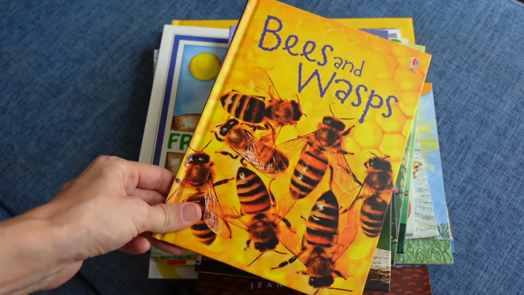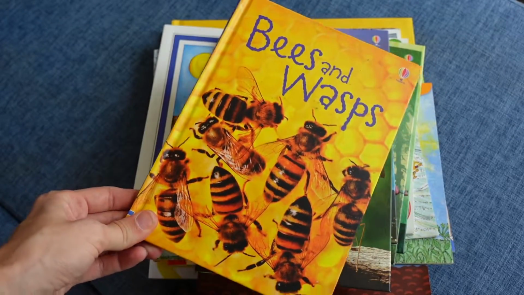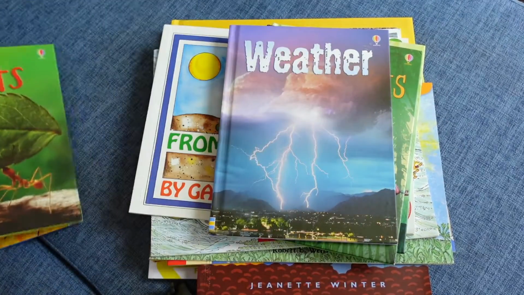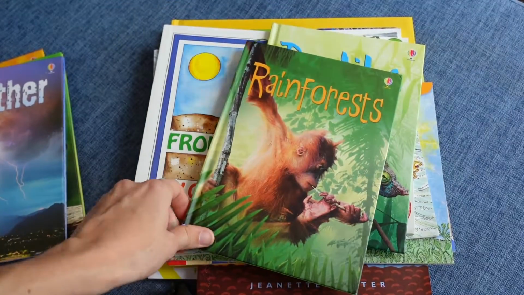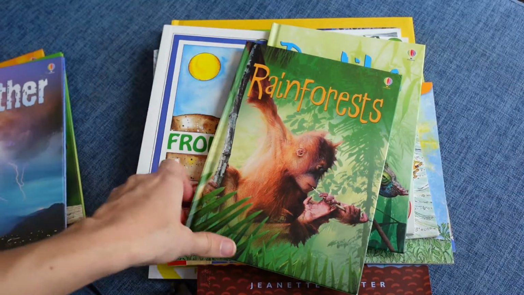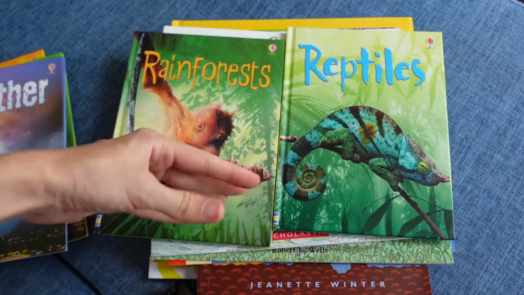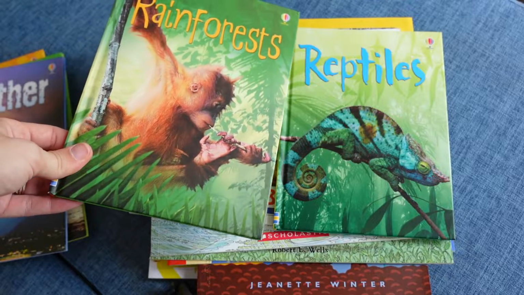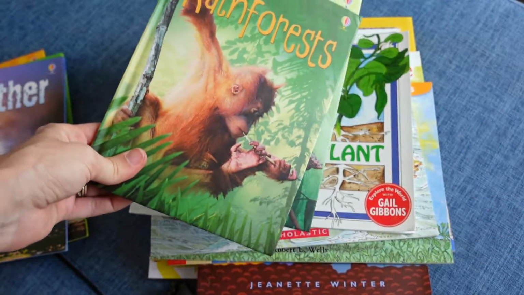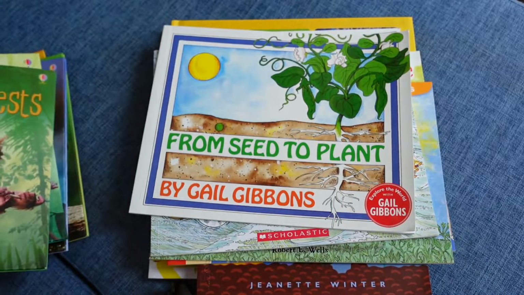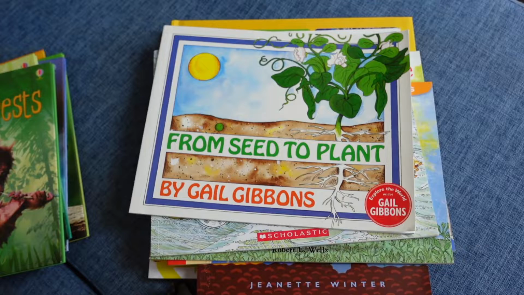Bees and Wasps. This is part of the Usborne Beginners Science Reader series. Ants, Weather, Rainforests. And I will say, from looking at the guide, they're typically spending a few weeks on each of these concepts. So reptiles gets a few weeks, maybe 4 weeks. Rainforests got 3 or 4 weeks. Ants got 3 or 4 weeks. So you're spending a couple weeks diving deep into a certain concept and learning science features based off of that concept.